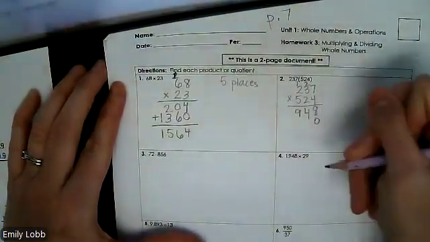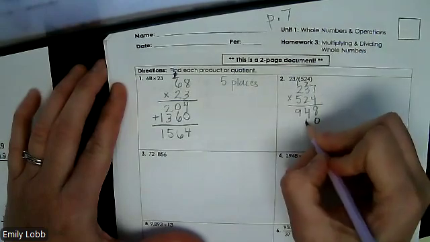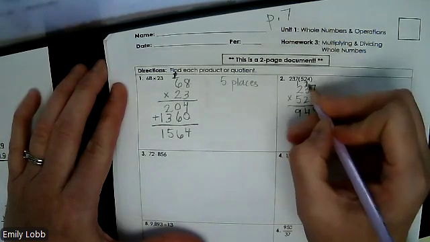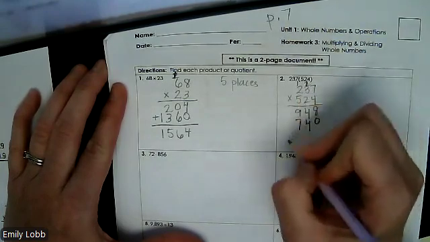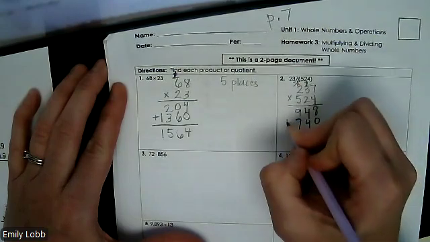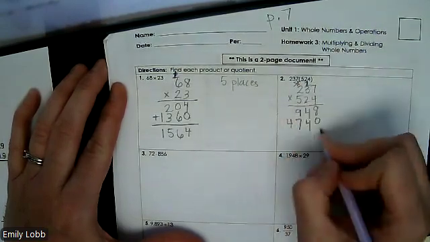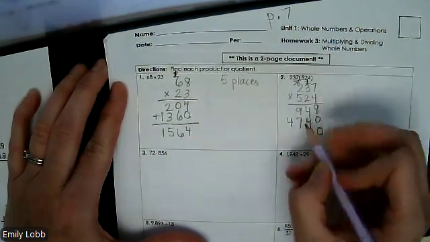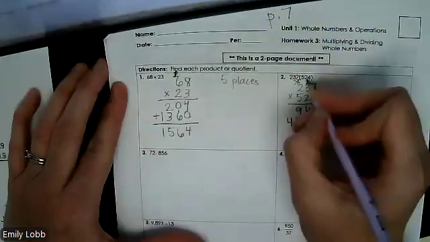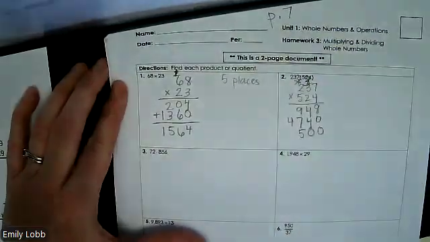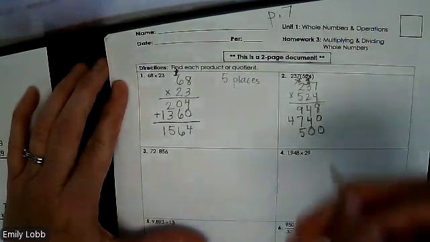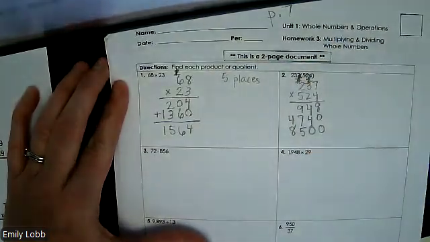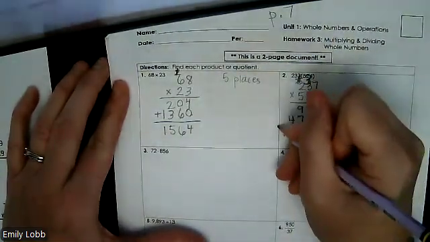So I'm holding the place here with a 0. 2 times 7. 2 times 3. Plus 1 is, and 2 times 2 is 4. Now I have to multiply by 500. So I'm holding the 1s and the 10s. 5 times 7 is 35. 5 times 3, 15 plus 3 is 18. And 5 times 2 is 10 plus 1 is 11.